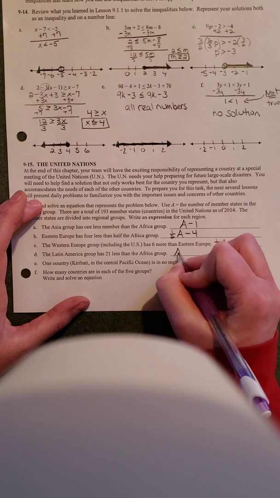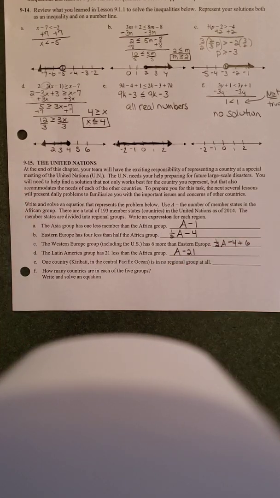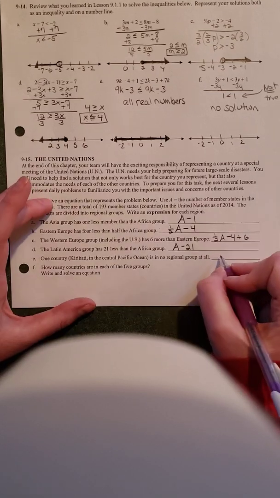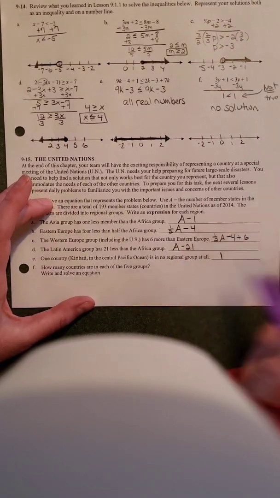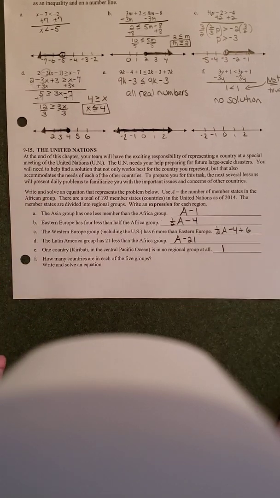So Africa was A, 21 less than that, A minus 21. One country, Kiribati in the Central Pacific Ocean, is in no regional group at all. So we're just going to represent that with 1. It represents one country.